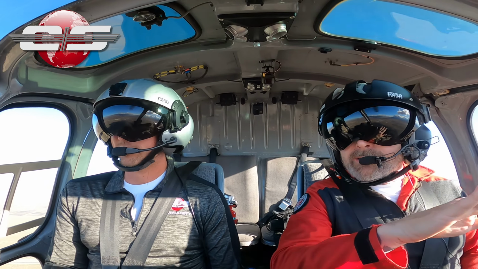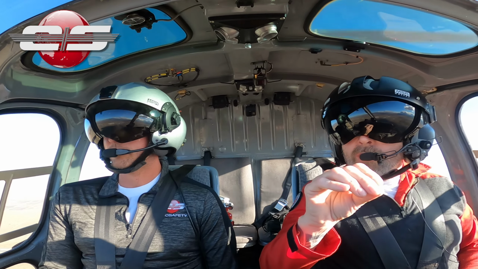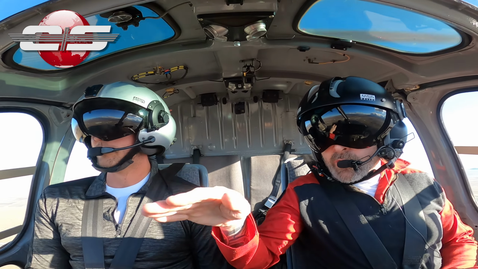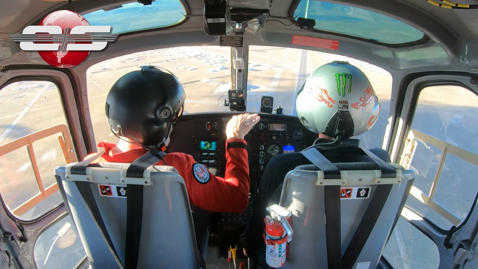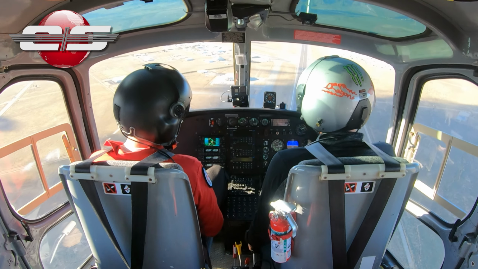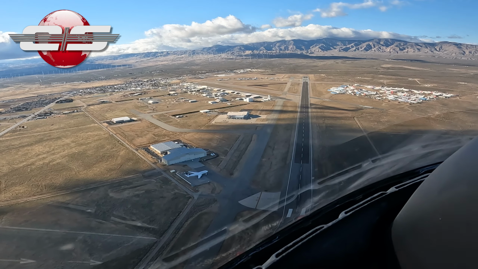Now, we're going to find a place to land, and on our way down, we're going to control our rotor RPM with our collective pitch. So if we need faster rotor RPM, we decrease the pitch in the blades, and if we need slower rotor RPM, we increase the pitch in the blades. We're going to drive this all the way down to about 100 feet above the ground.